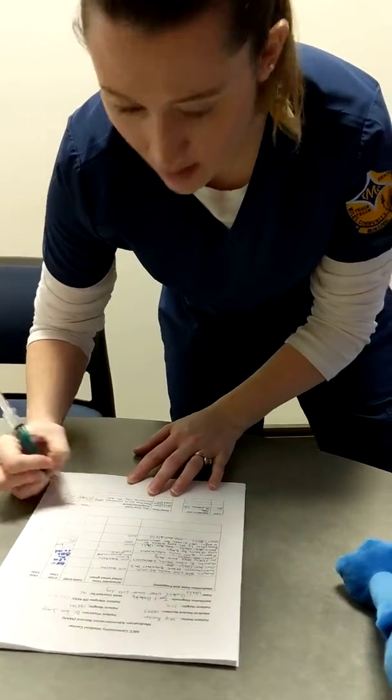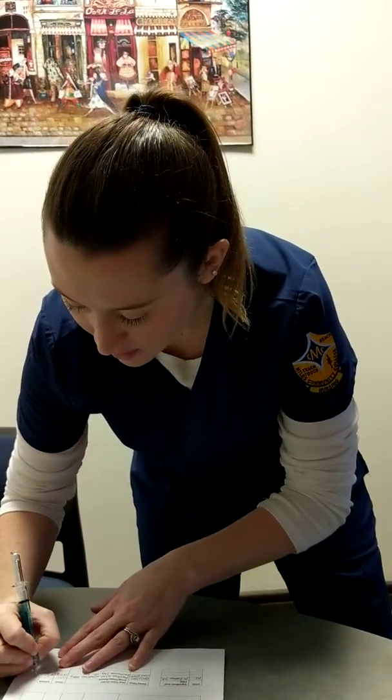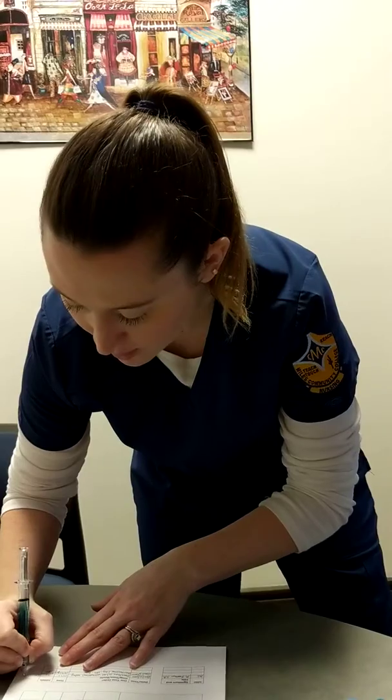0830, initials, and I'm going to document that we gave it into his left forearm. That way, whoever gets to see Mr. Skip in 48 hours, Skip, you're going to need to return in 48 hours so we can check this spot. They know where to look for a reaction site. They should still be able to see my marking, the pen marking of where the injection was given, to see if any redness has spread or if there's any bumps or bruises or anything like that.